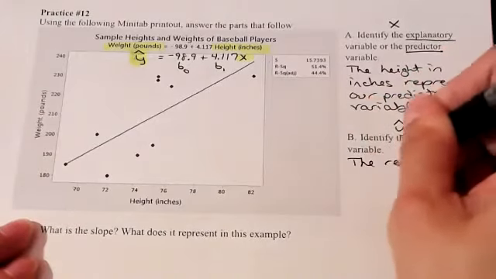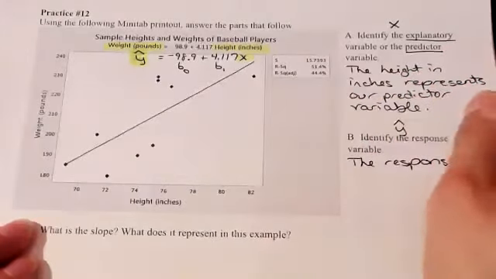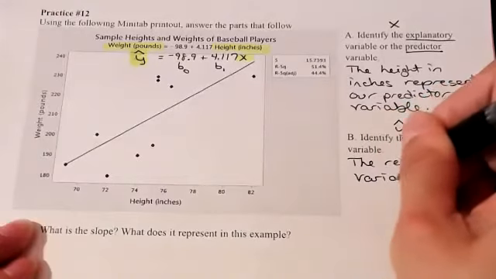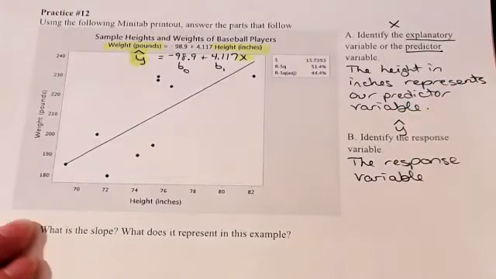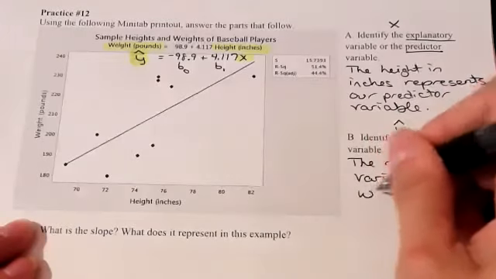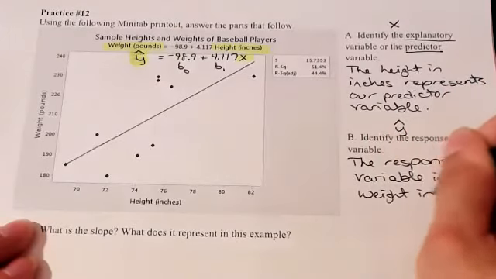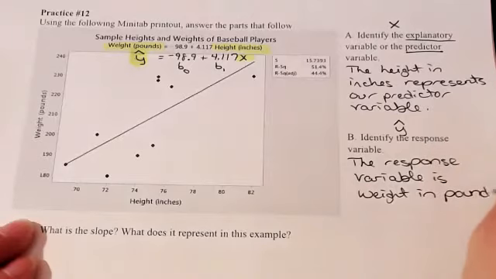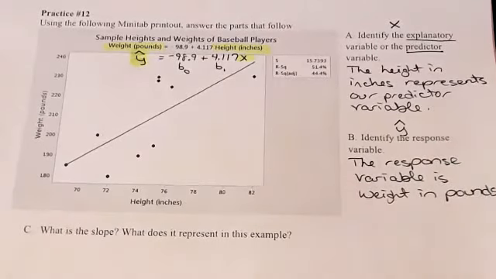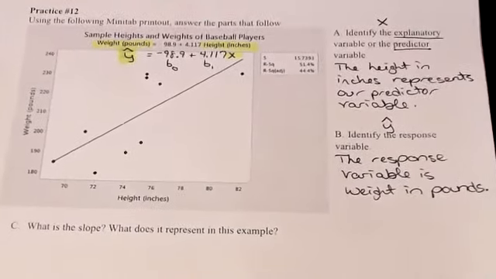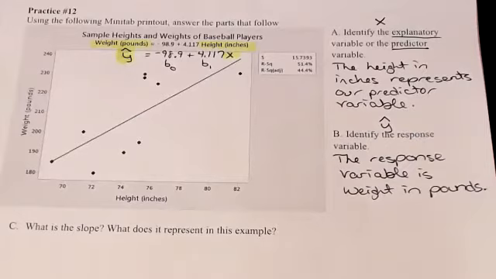So the response variable is weight in pounds. Always remember that. Explanatory X. Explanatory X. I hope that helps to serve as a mnemonic to remember that. Explanatory X. And then your response is Y. It's what it's equal to. Cool.